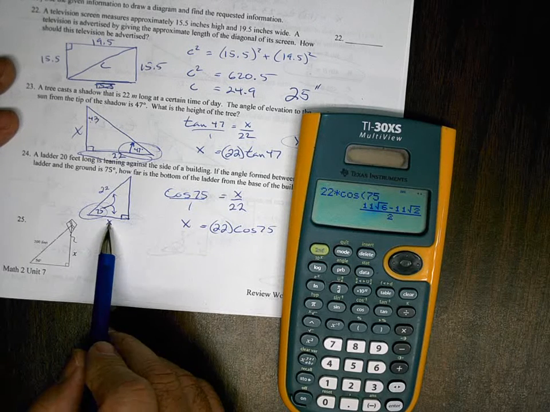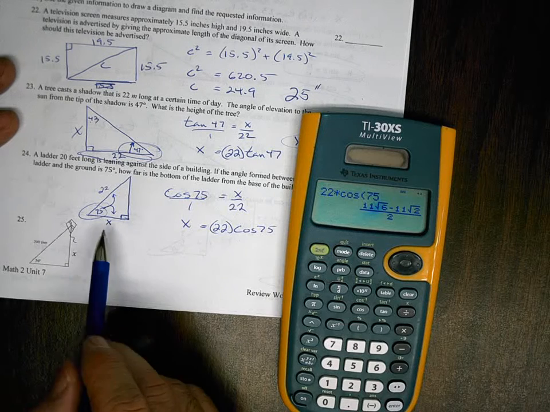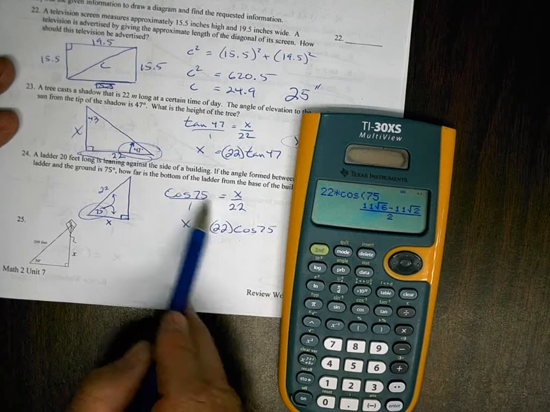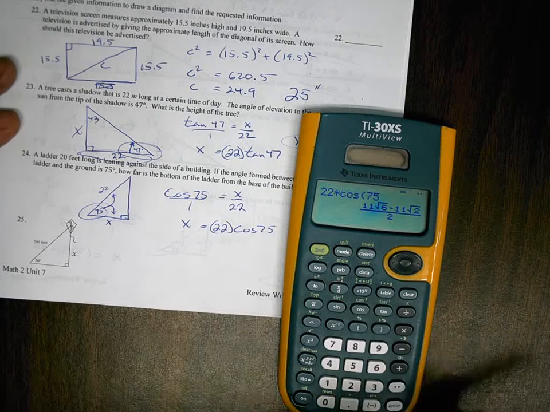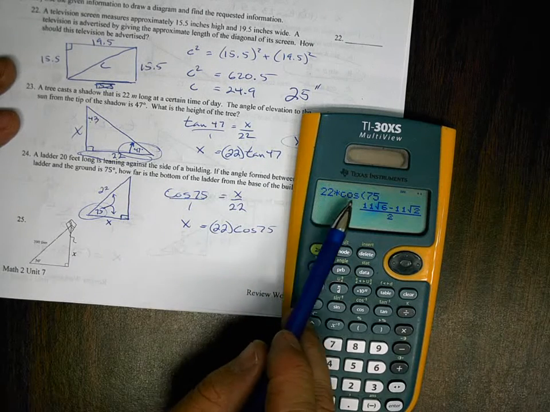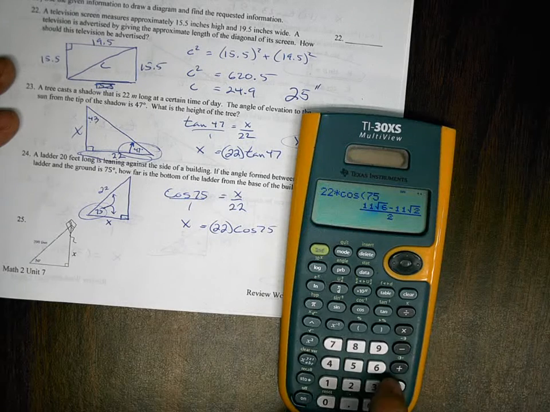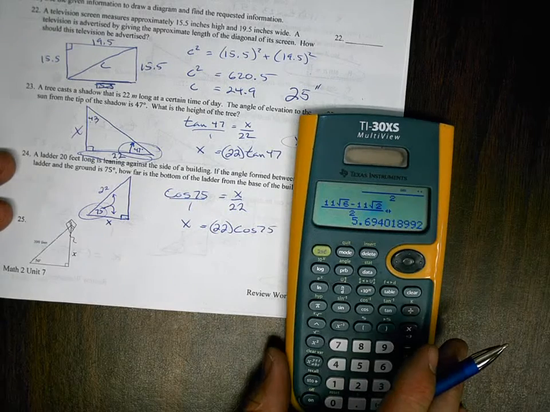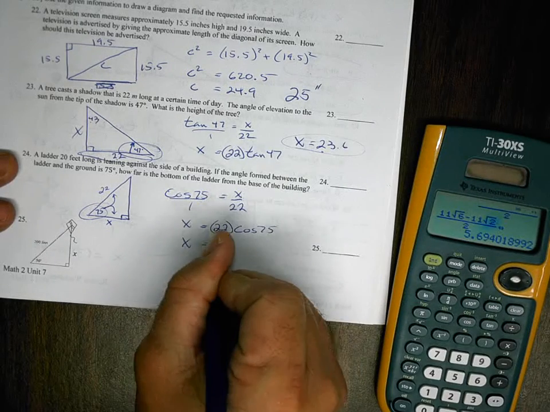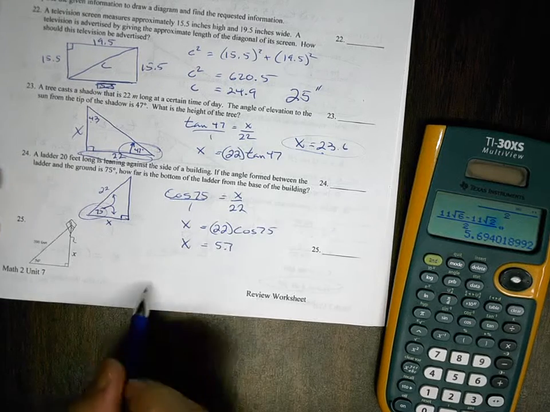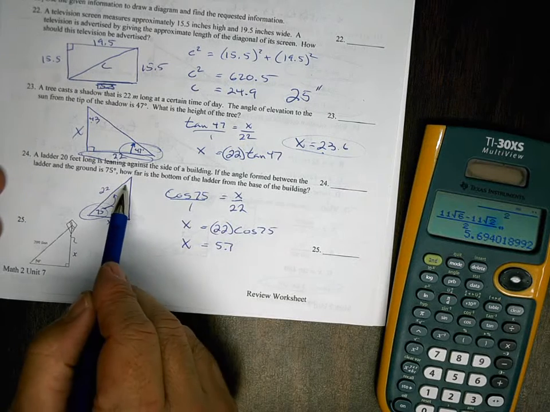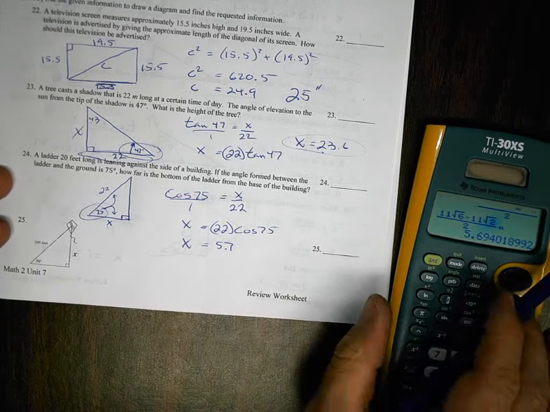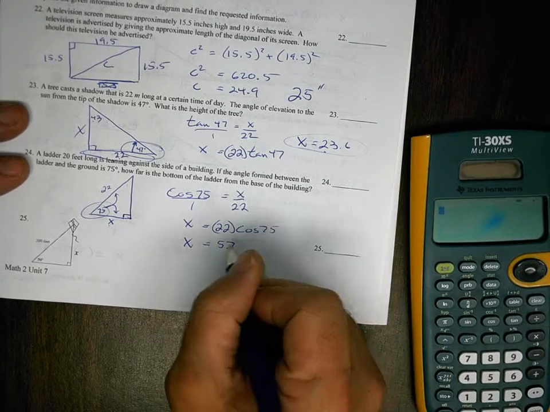Okay, 75, adjacent over hypotenuse. Makes sense. So cosine of 75 equals x over 22. I cross multiply. That looks correct. So I check 22 times the cosine of 75. Looks good. So I hit this button and I get 5.69, or I could round that off to 5.7. And that seems to make sense. A 22-foot ladder, that's a 15-degree angle. We expect it to be kind of short, so that makes sense. Okay, so x equals 5.7 feet.